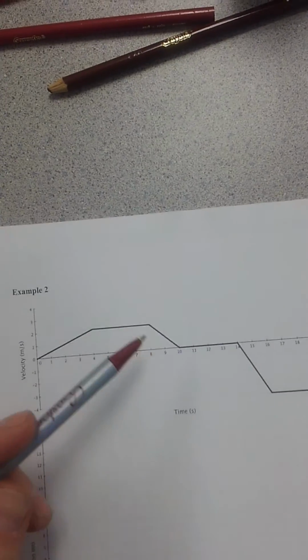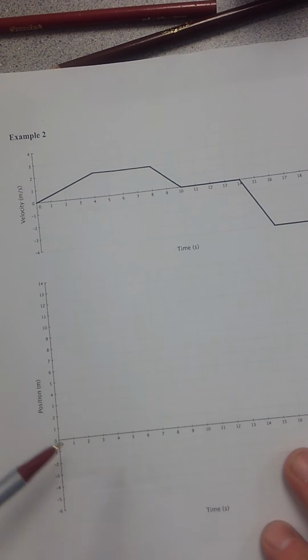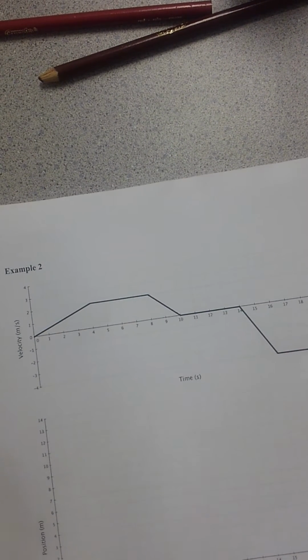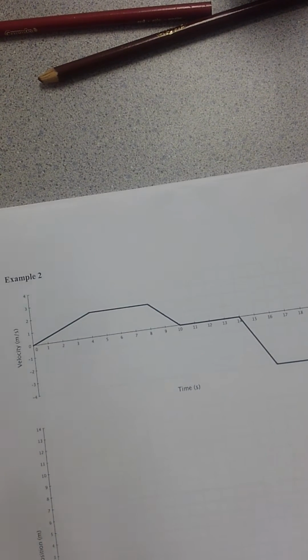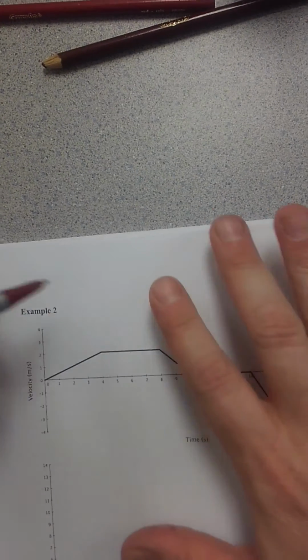All right, we see a lot of different elements on this graph. We see flat lines, we see sloped lines, and that's going to end up changing the overall look of our position graph. Because essentially, wherever we see a sloped line, we're going to have curves. But the process is the same as it was last time with going from position to velocity. We still want to take the graph and we're still going to break it into chunks. So basically, everywhere the slope changes, we're going to break into a chunk.